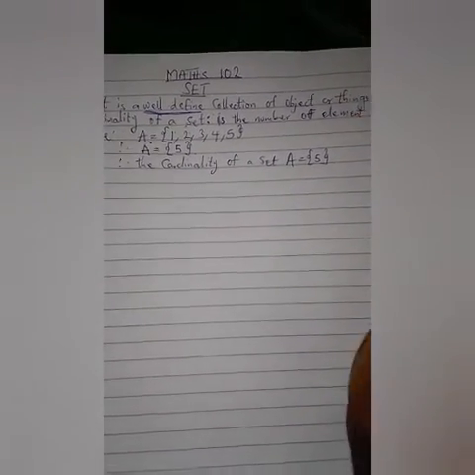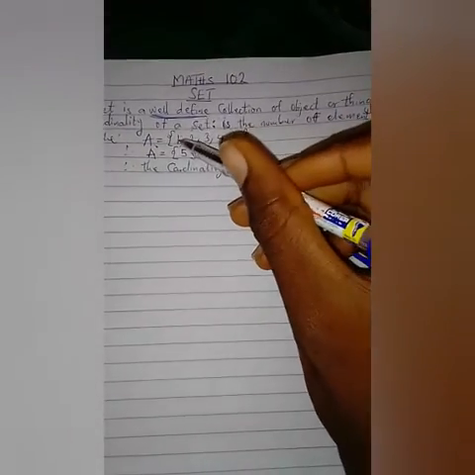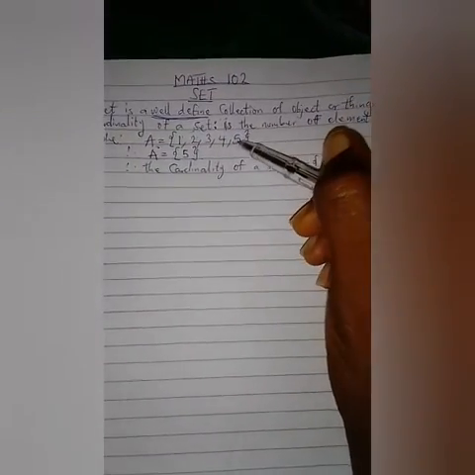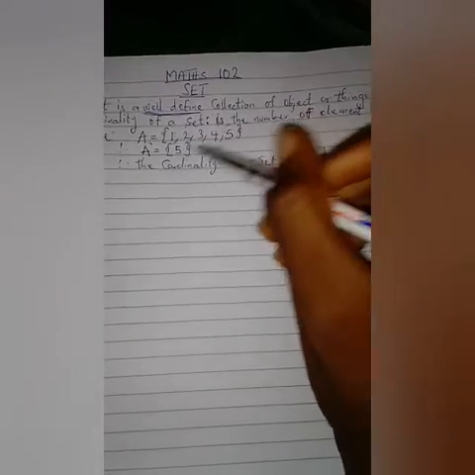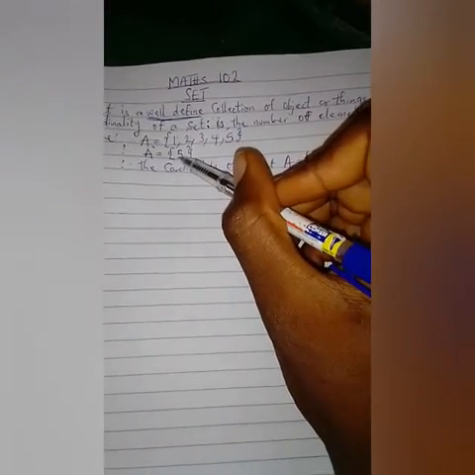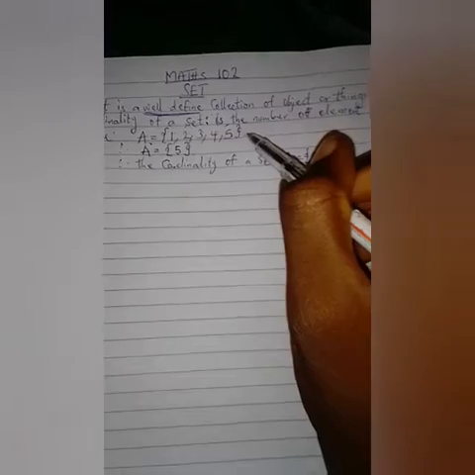Sometimes the elements can be scattered, and you don't have to be confused. When we have 1, 2, 3, 4, 5, it does not mean that I copy this 5 and write it as the cardinality. No. I'm going to give another example with scattered values, so you will understand what the cardinality of a set is about.